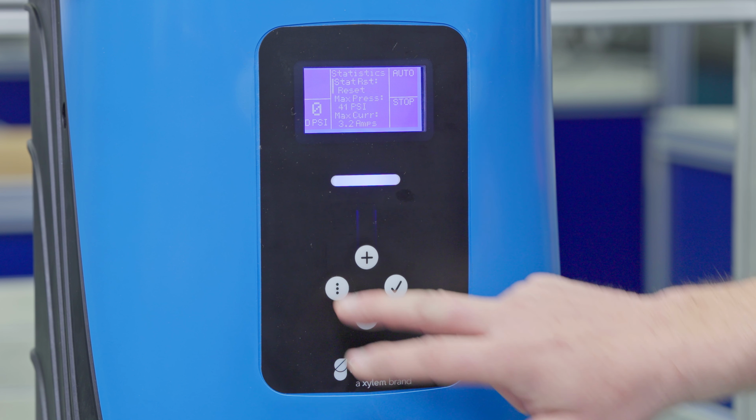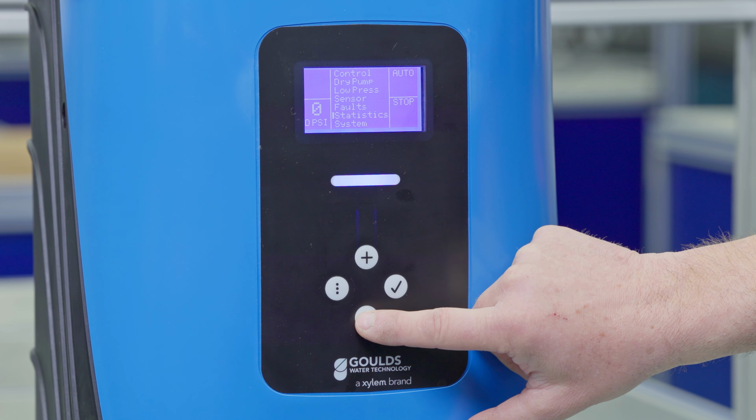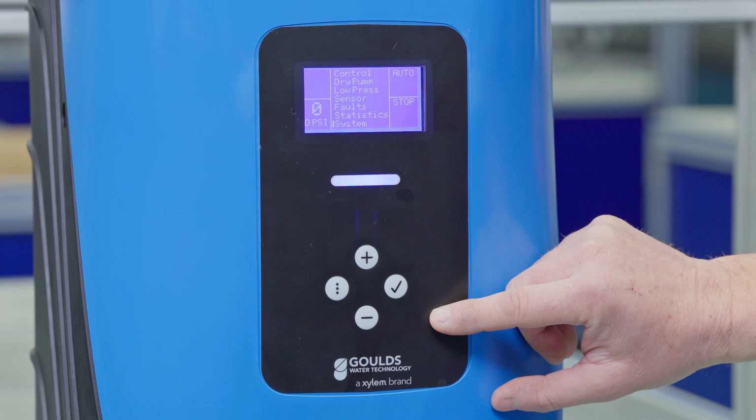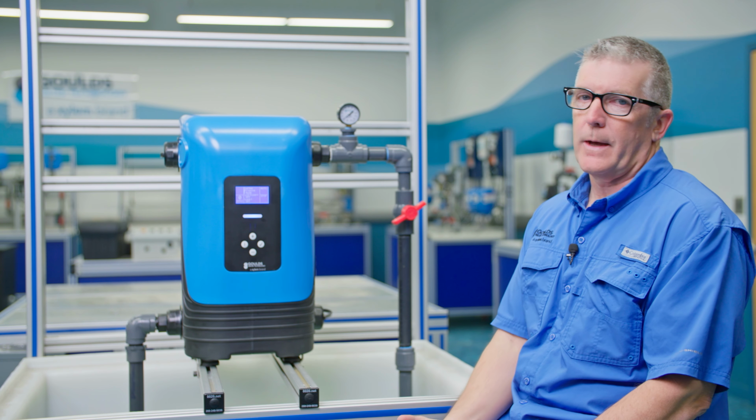So again, let's go back. And the last one is the system. So let's go and take a look at that one. So this is the priming mode. So we'll go through that.